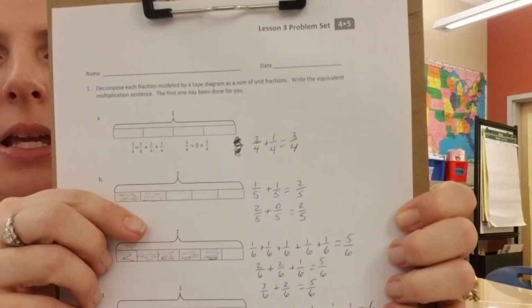Okay, let's check them. I did not write down every combination, so if you don't have one of mine, that's totally fine, unless you only have one. If you only have one addition sentence, then you need to take one of mine that you don't have to add to yours. But if you have a different one, as long as it adds up to what we have shaded, yours is right. All right, so let's look at letter B.